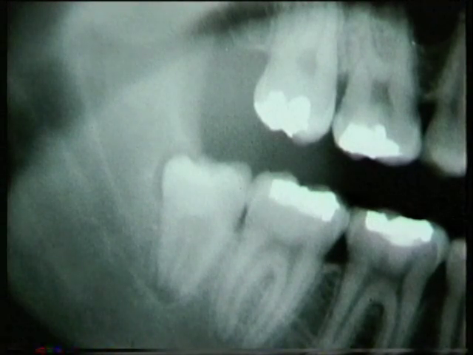This film shows a disto-angularly impacted third molar, this time with two roots, which appear to be fused. In the next film, we see that this third molar has two clearly defined roots.